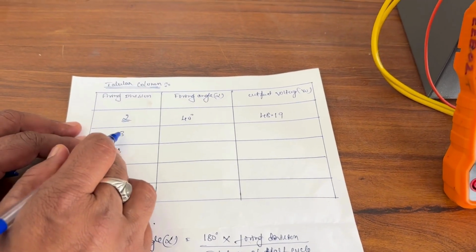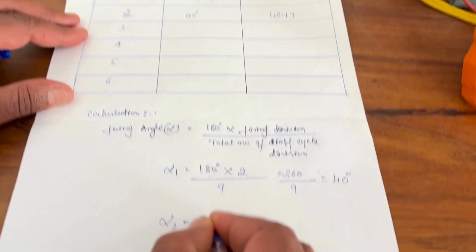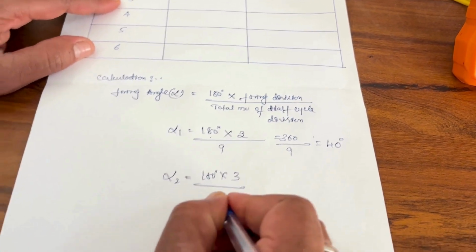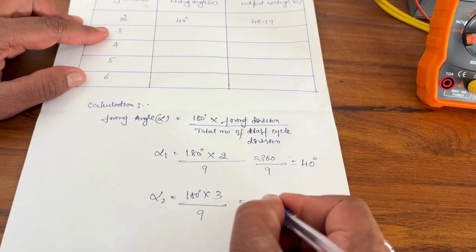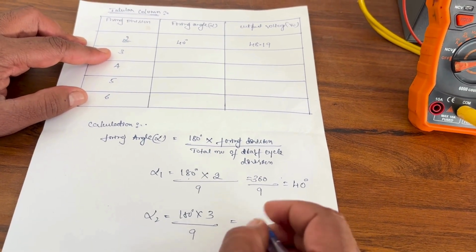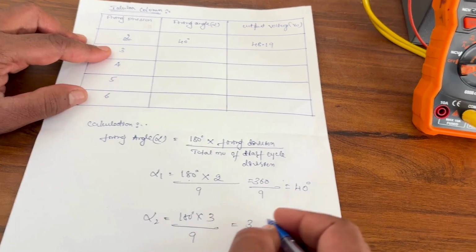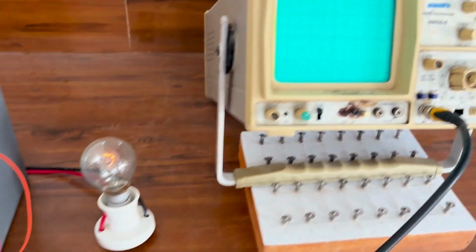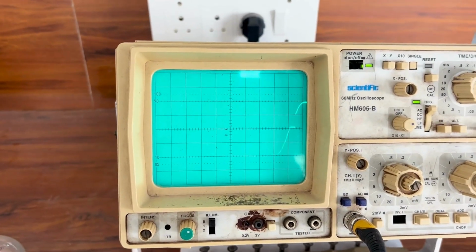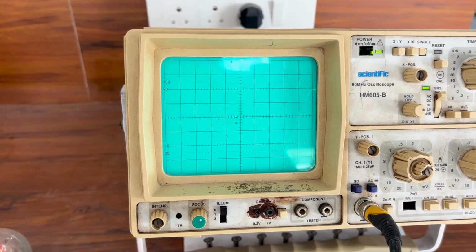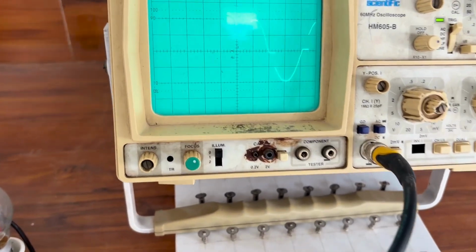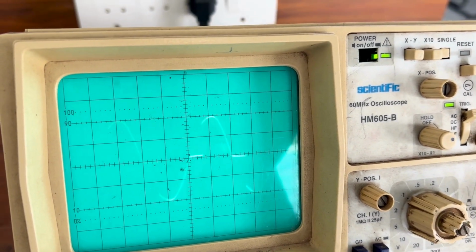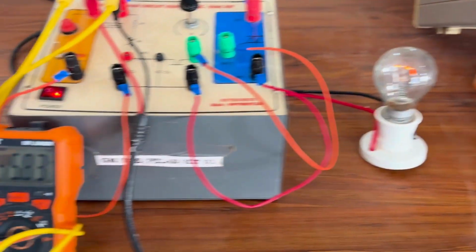For firing division 3, alpha is equal to 180 into 3 divided by 9. We need to see what the waveform is across the CRO.